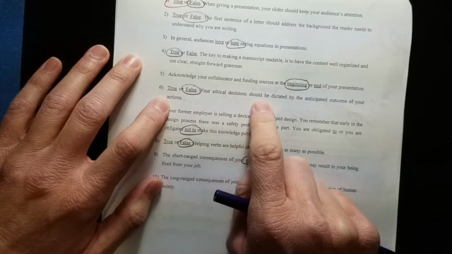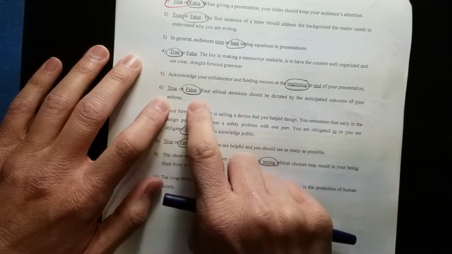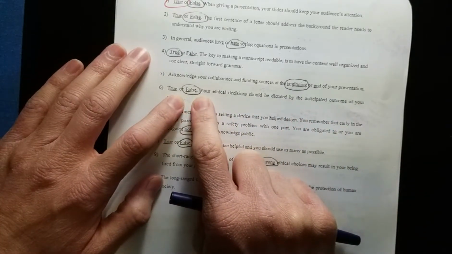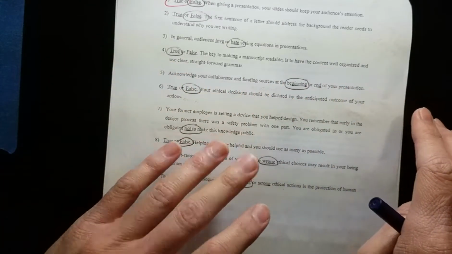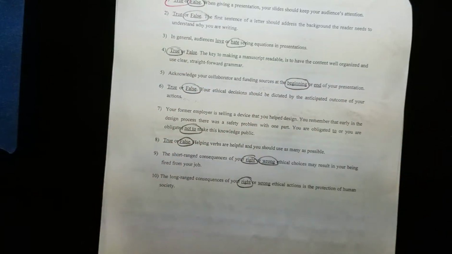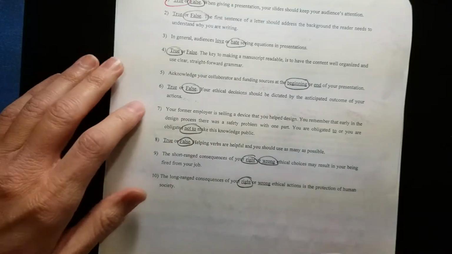False. Your ethical decisions should be dictated by the anticipated outcomes of your actions. Ethics, and in particular professional ethics, are about the values that we share. And you're not thinking, well, if I do this, then I'll get fired, or if I do this, this project is going to succeed or not succeed.